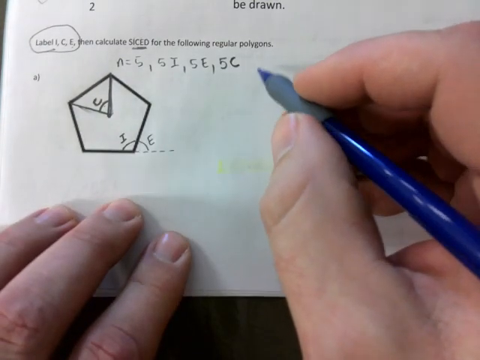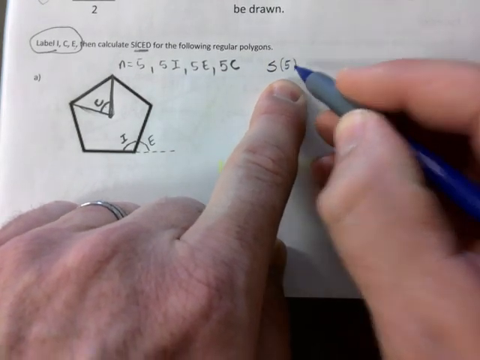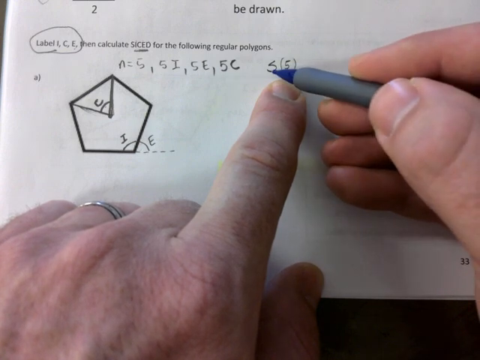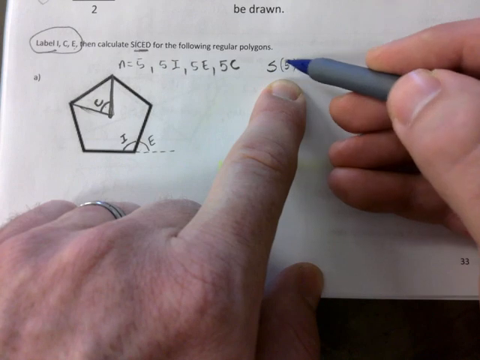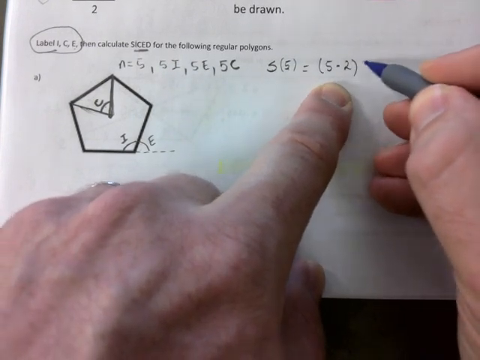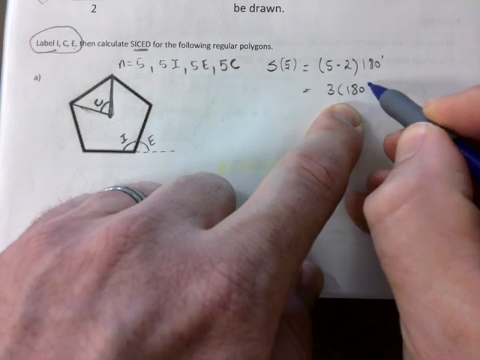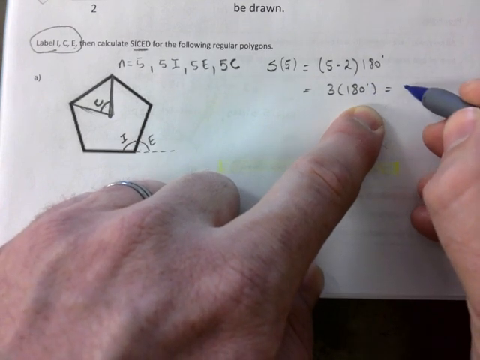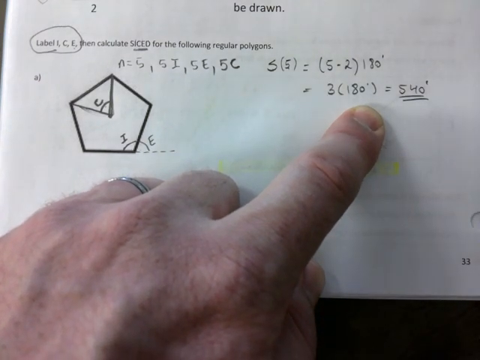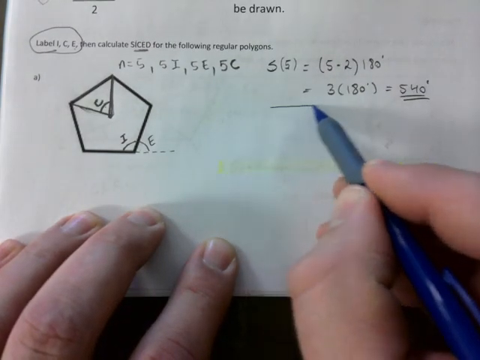So let's calculate that. The sum of interior angles of a 5-sided shape is going to be 5 minus 2 times 180 degrees. And that's 3 times 180, which is 540 degrees. Okay, so that's the sum of all interior angles in a polygon.